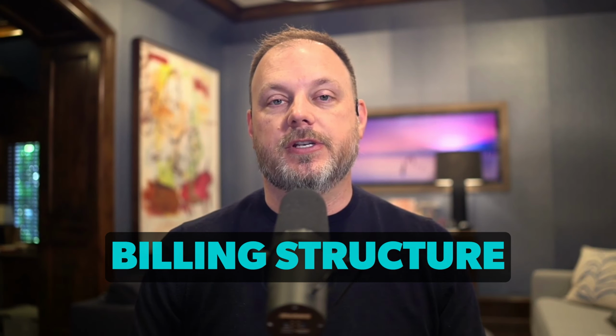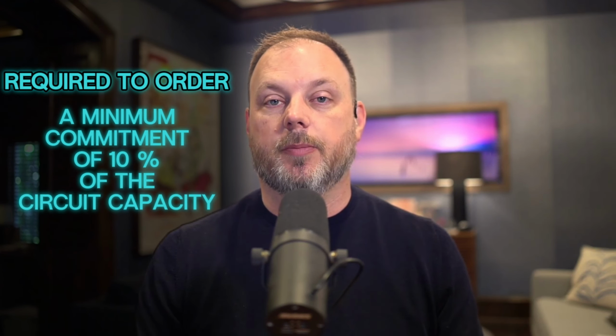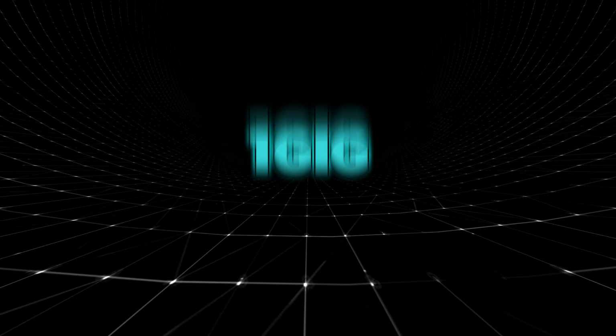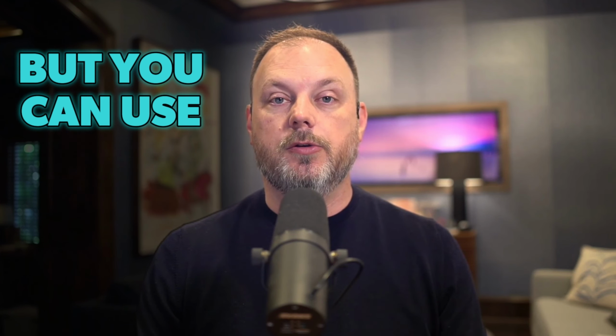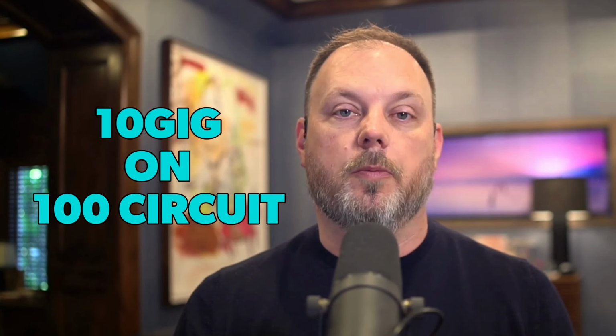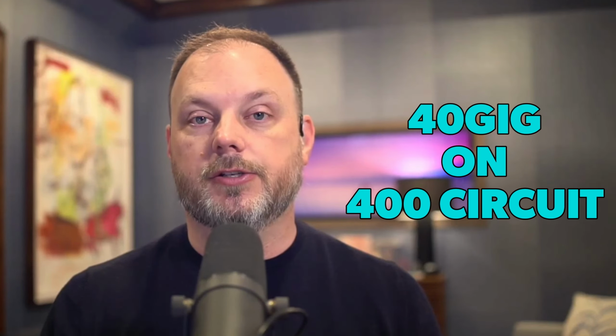And what 95th percentile does is it allows you to order and install a circuit at a higher capacity than you need out of steady state. Typically, when you order a 95th percentile circuit, you are required to order a minimum commitment of 10% of the circuit capacity. So this example would be, you'd have a 1 gig CIR, committed information rate, on a 10 gig port. That means that you are paying every month for 1 gig, but you can use up to 10 gig when you need it. We can size this math up. You can do a 10 gig on a 100 gig circuit, or maybe you want a 40 gig on a 400 gig circuit. So here the bottom number becomes a CIR and the top number becomes a port.